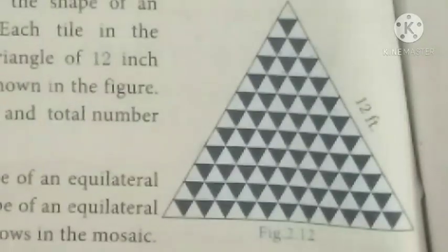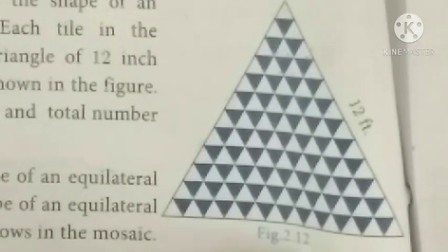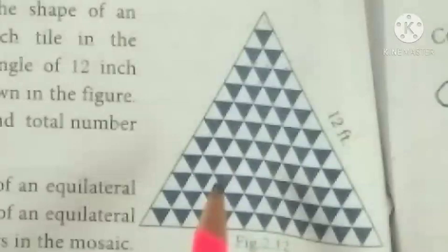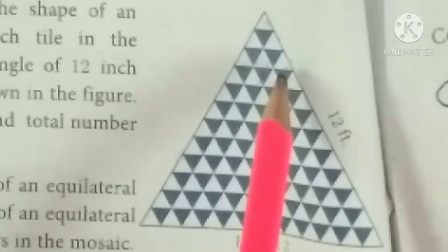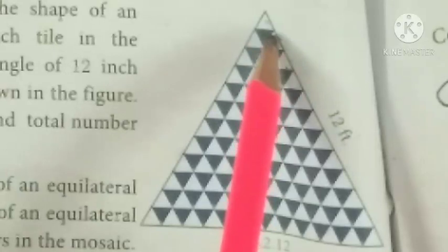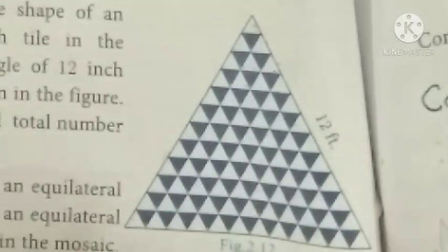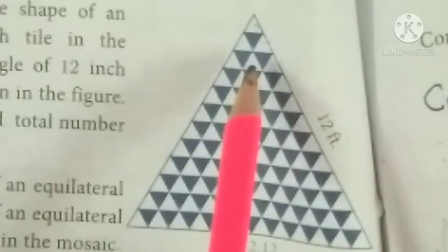See the given figure. This mosaic is designed in the shape of an equilateral triangle of 12 feet on each side, and the tile also is in the shape of an equilateral triangle of 12 inches, that is 1 foot on each side. In this question, first you have to find the number of rows in the triangle mosaic.